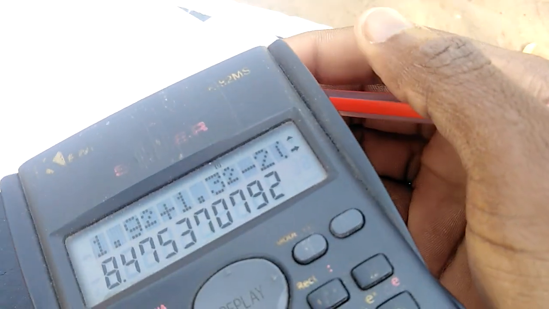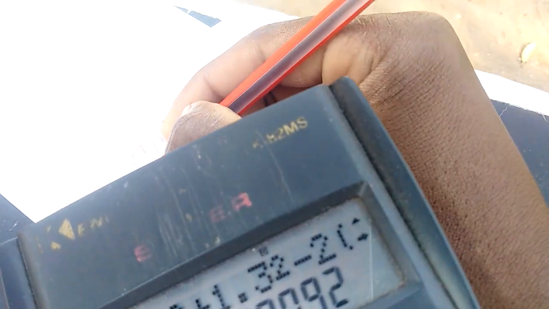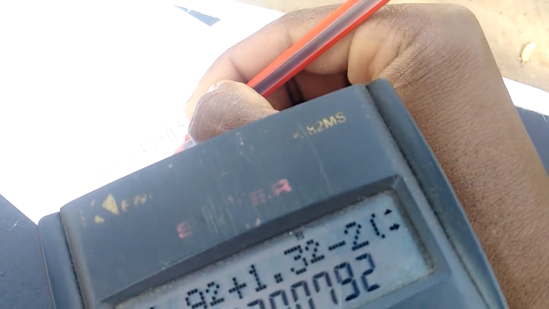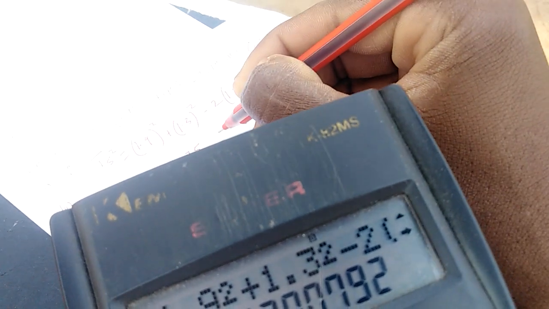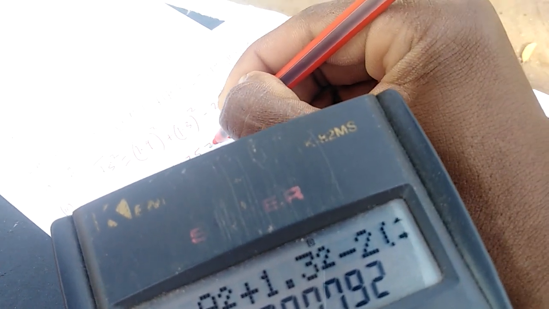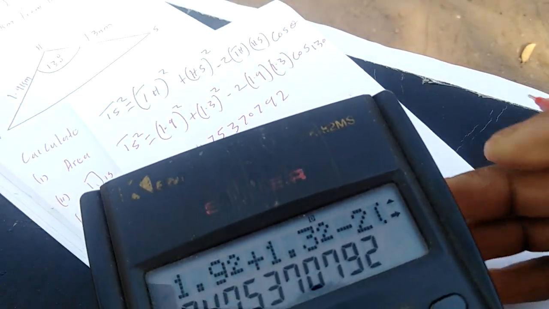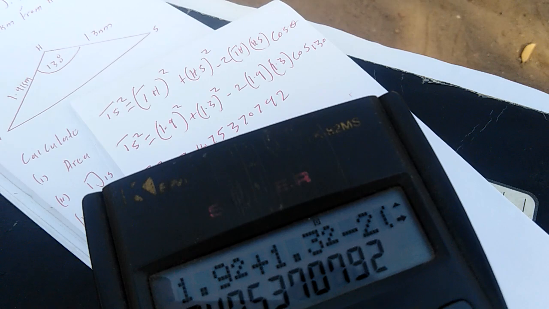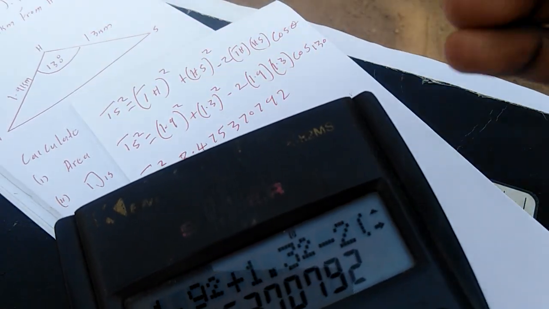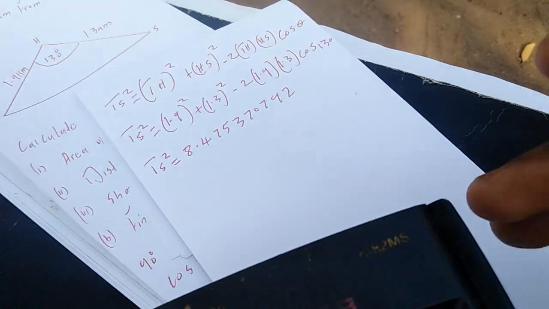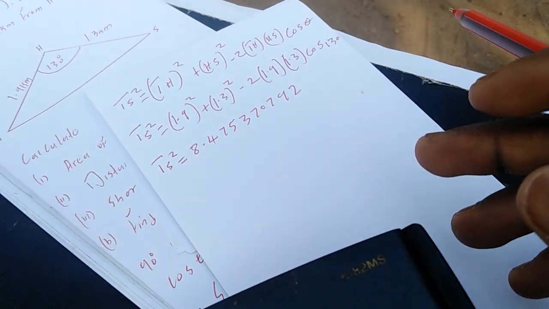It's giving me 8.475370792. So this is the number that it's giving me.